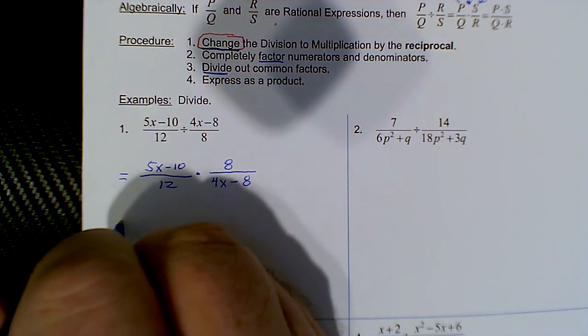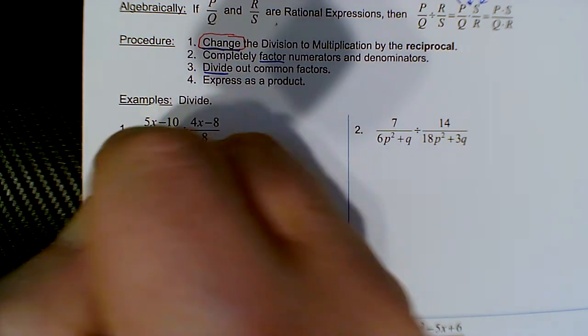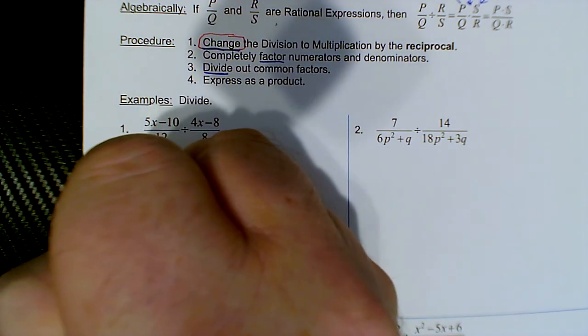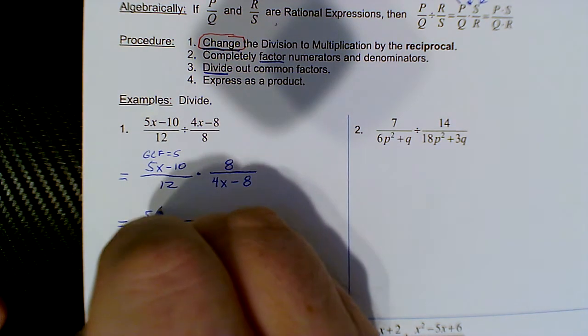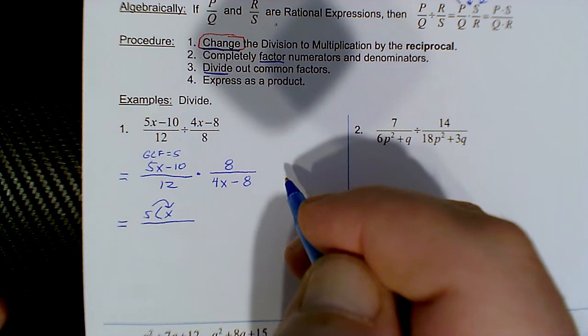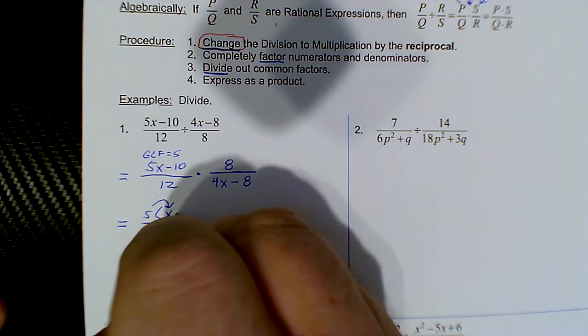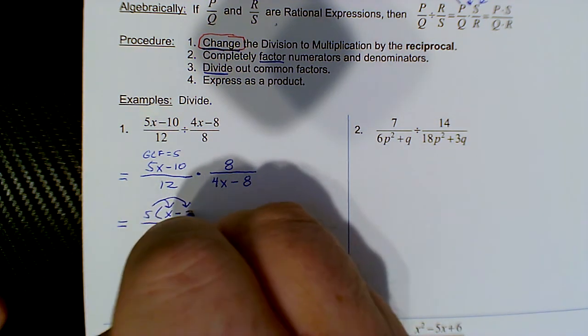Alright, now the factorizations. In the numerator, greatest common factor is 5. So we factor out a 5. Reversing the distributive property, 5 times what's 5x, that's x. 5 times what is negative 10, that'd be negative 2.